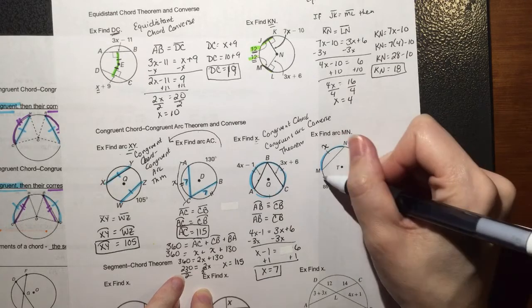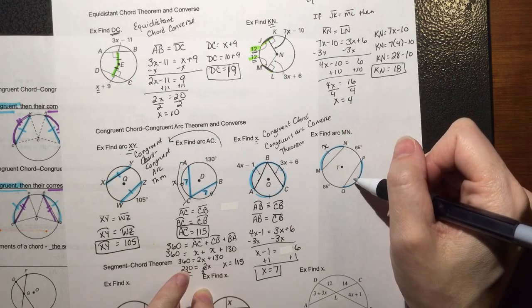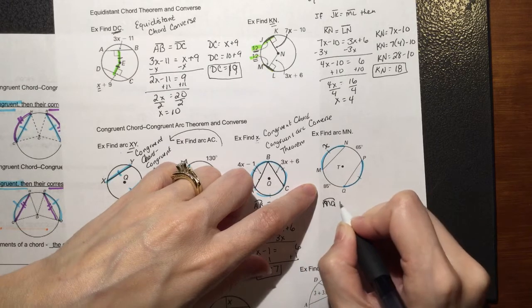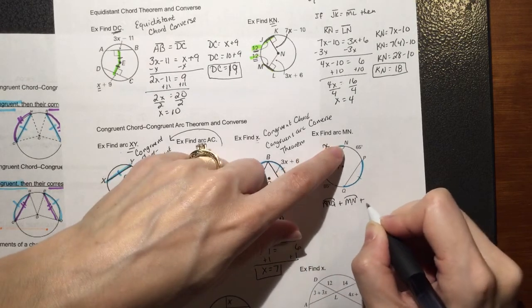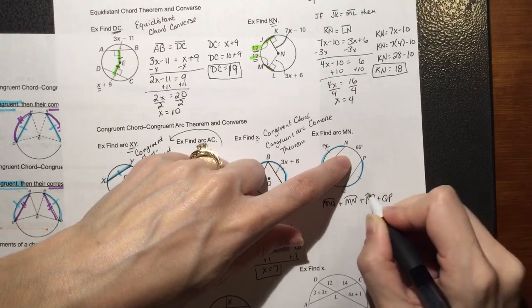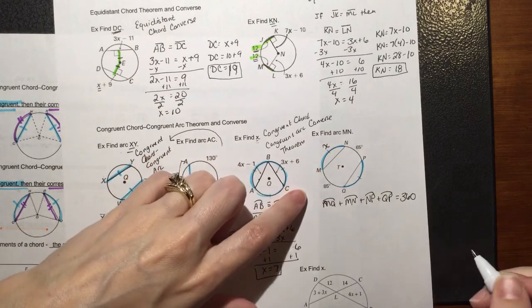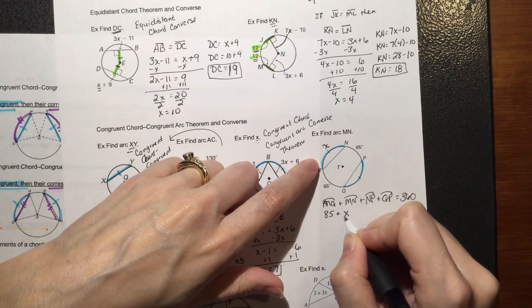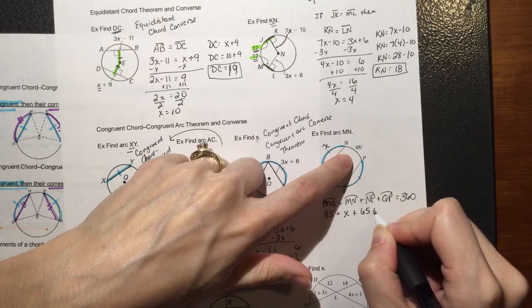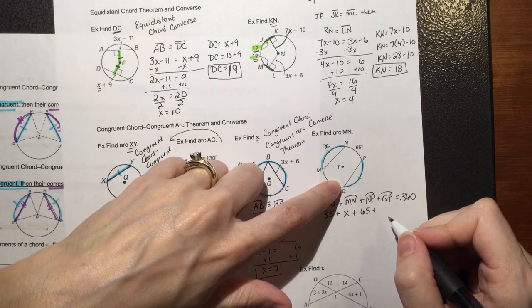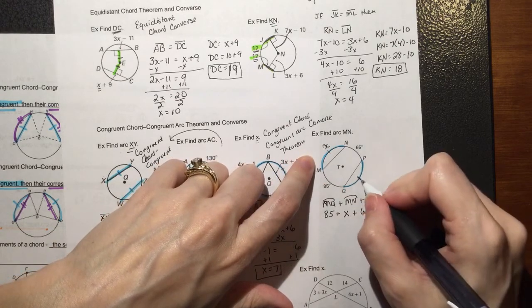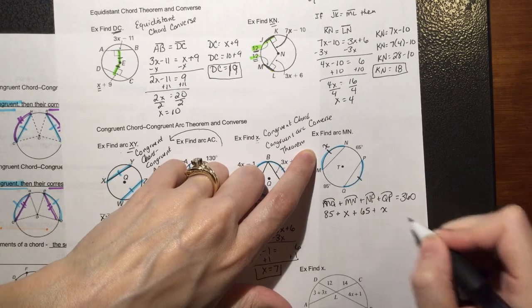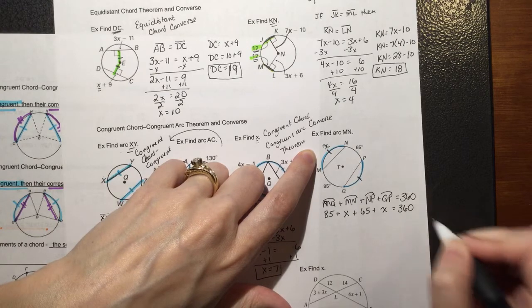We know about circles that a whole circle, when you add up all the arcs, is going to be equal to 360 degrees. So if we want to try that out, we've got arc MQ plus arc MN plus arc NP plus arc QP. All four of those arcs together are going to give us 360 degrees for a circle. So MQ is 85 plus MN, the one we're solving for, so x, plus NP is 65 plus QP. They don't give us a value for QP, but we know that it is equal to MN because of that tick mark right there. If we've made this one x, then this one over here has to be x. And they're all going to be equal to 360 degrees.